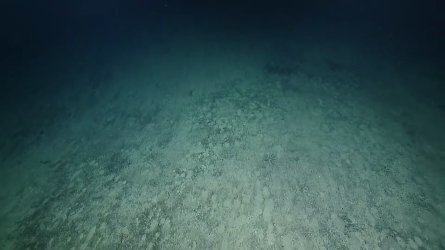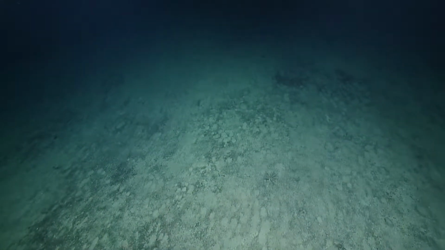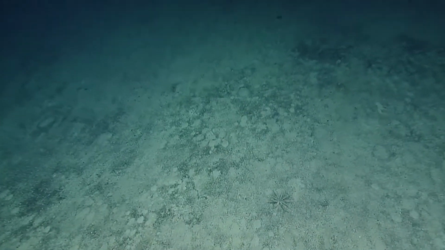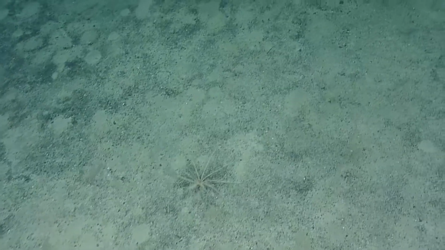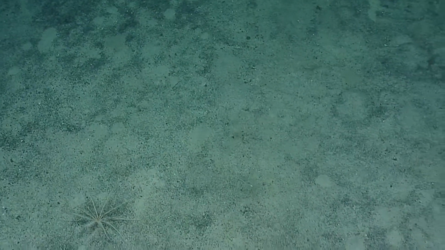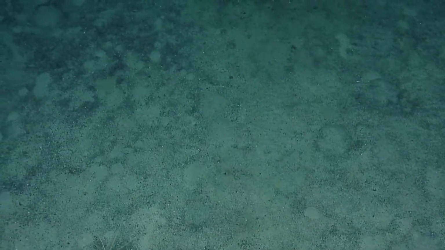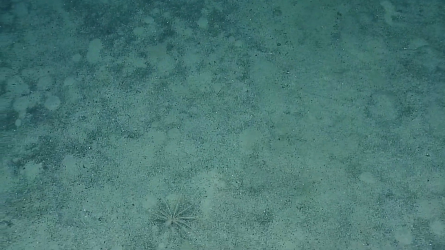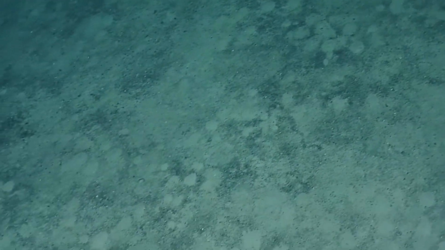Is that an urchin? What is that little star? Oh, cool. Zoom in. Crinoid, maybe? Yeah, looks like a crinoid. Bridge, this is nav, another 20 meters on bearing 010, please. I've seen a bunch of little fish too, but haven't really been able to get a good ID on them. Yeah, I've seen those. Partial still. Zoom out.